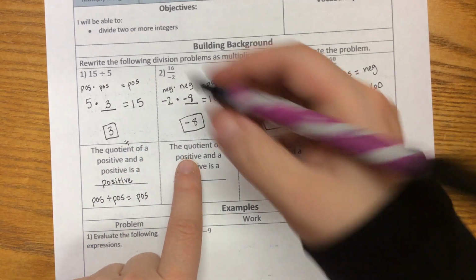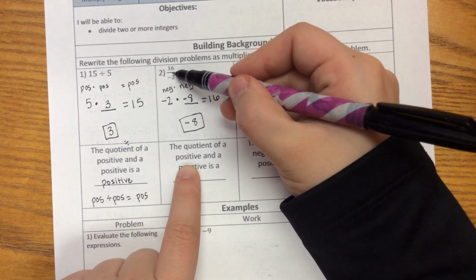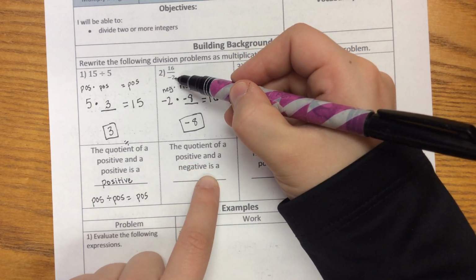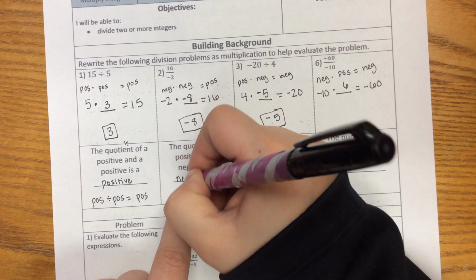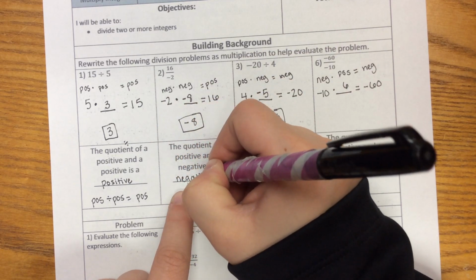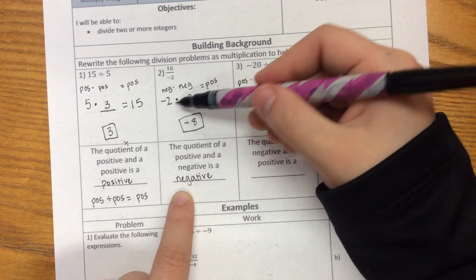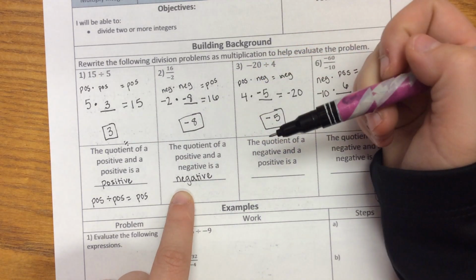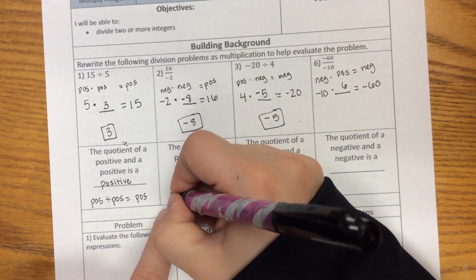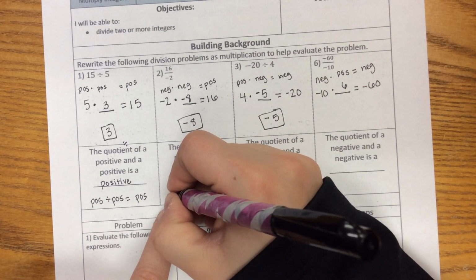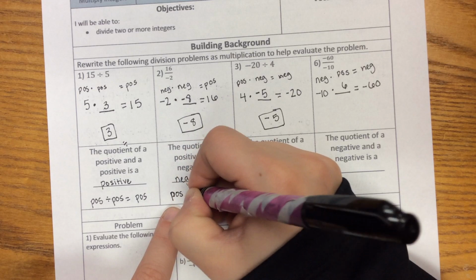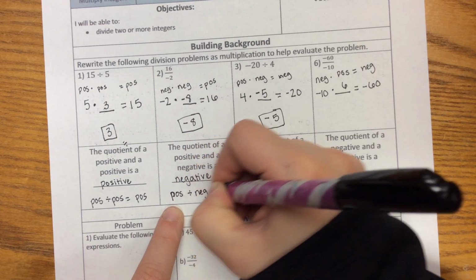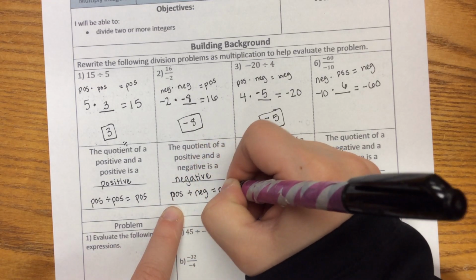Okay, the quotient of a positive number, so we have the positive number divided by a negative number, and we ended up with a negative. Because in order for it to work as backwards multiplication, we do negative times a negative is a positive. So, sorry, we started with a positive divided by a negative equals a negative.